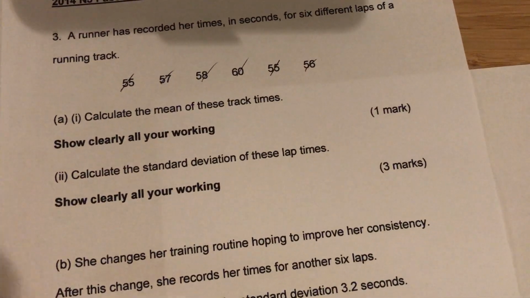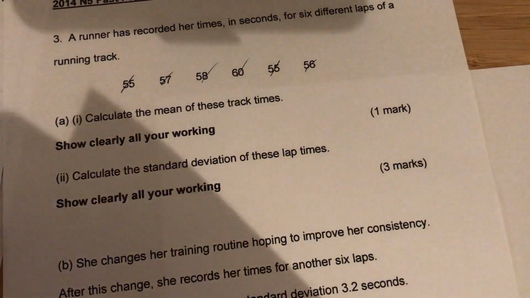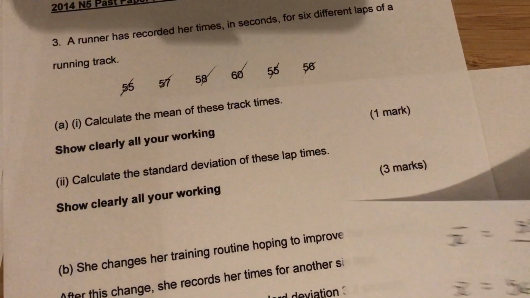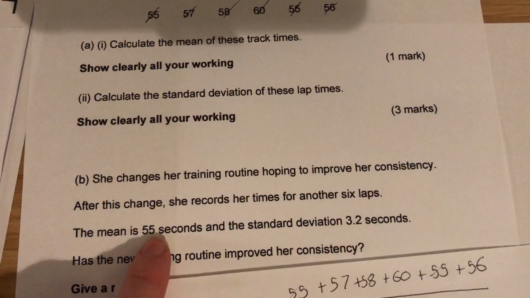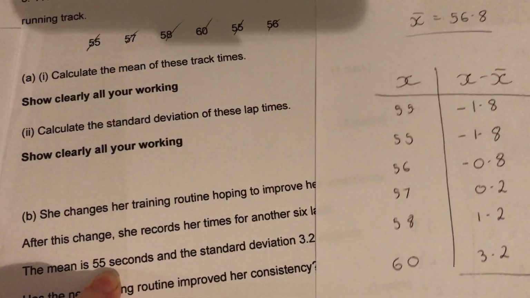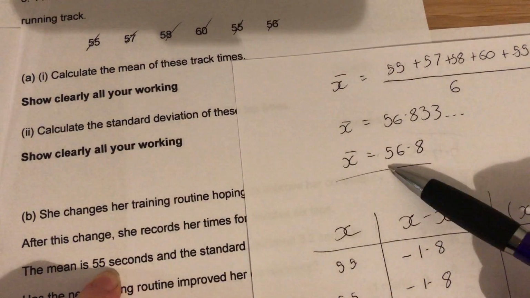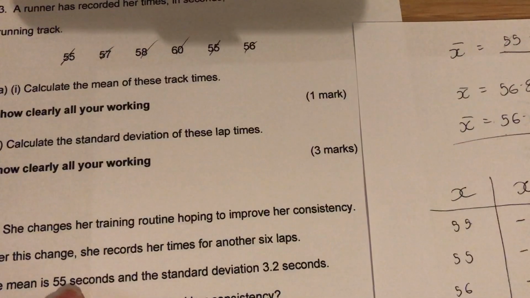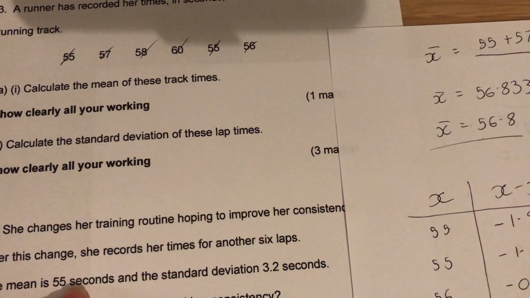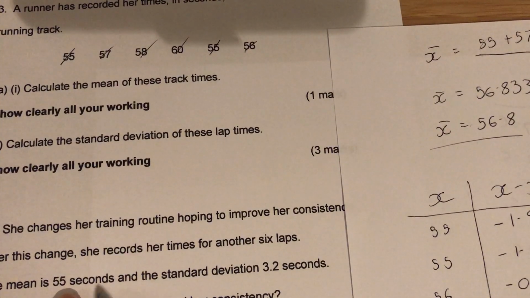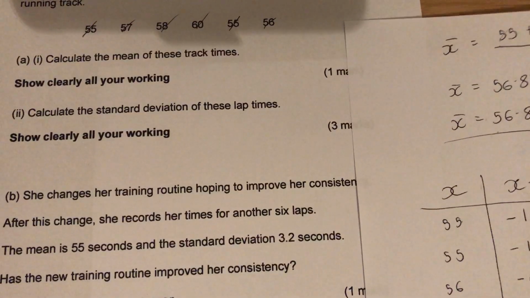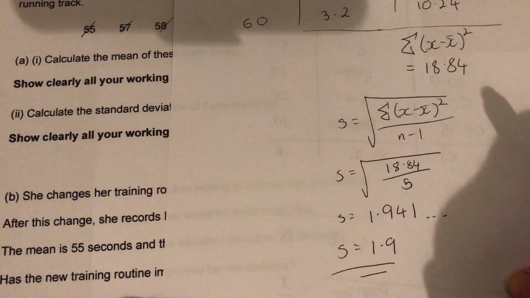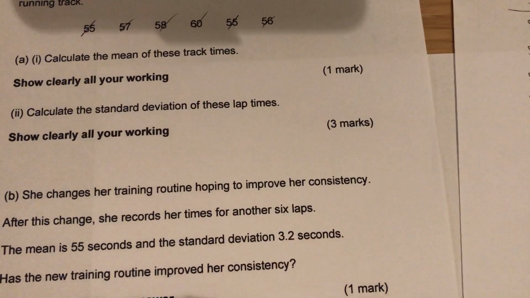Let's look at what we had before. Her mean time was 56.8 and the mean time here is 55 seconds. If you had wanted to write a sentence comparing this, you would say on average her time was shorter after the training routine as the mean was lower. But we're just looking at consistency. This time the standard deviation has gone from 1.9 to 3.2 seconds.